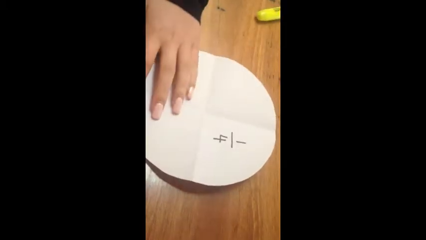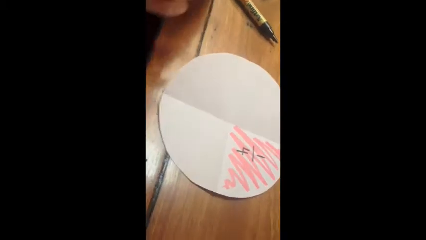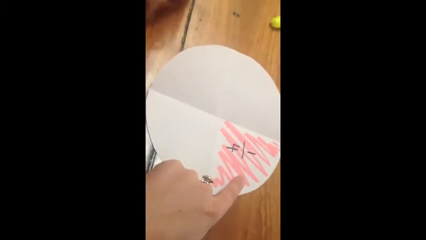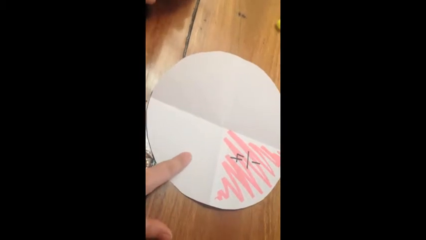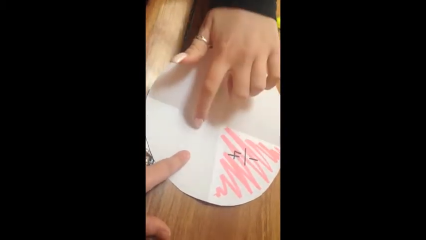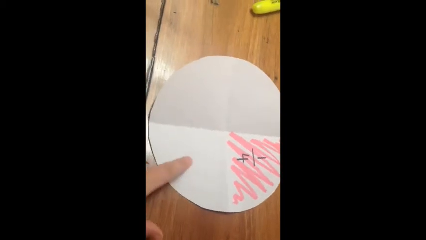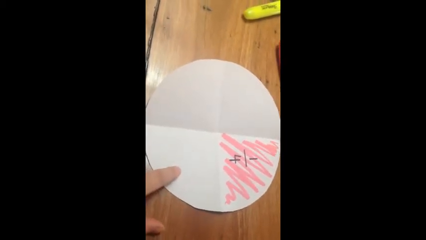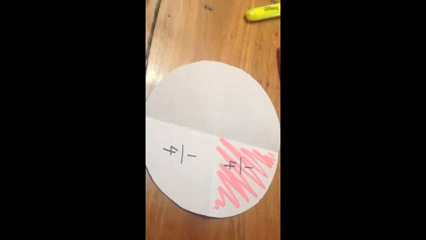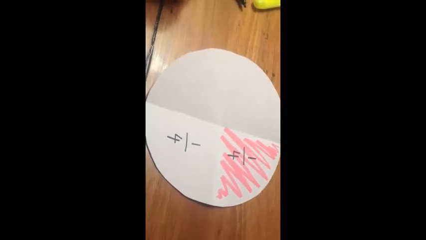Well done. Would you be able to colour that in for me, that quarter? Yep. Good. So if this is a quarter, is this a quarter here? Yeah, because they're the same size. Good. So would you be able to write in this part here 1/4? Good. Now can you colour that in a different colour, that quarter?